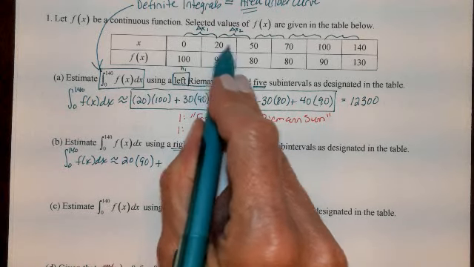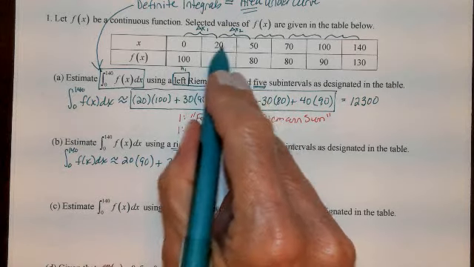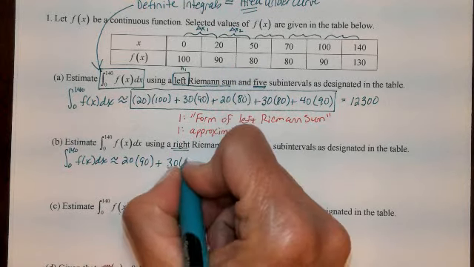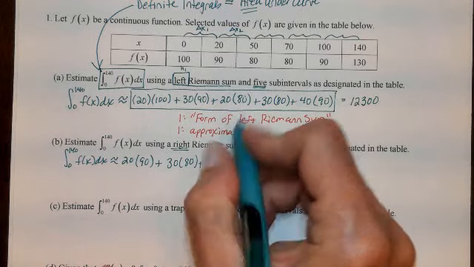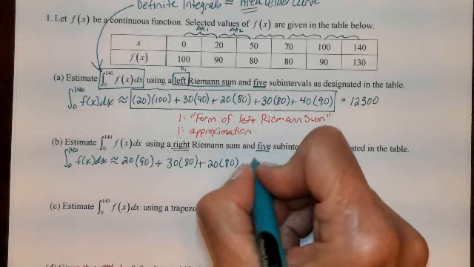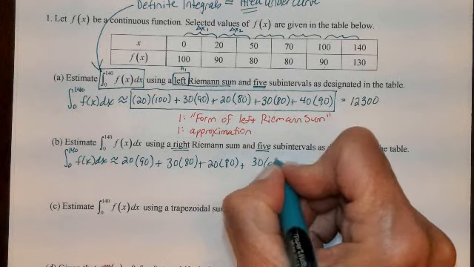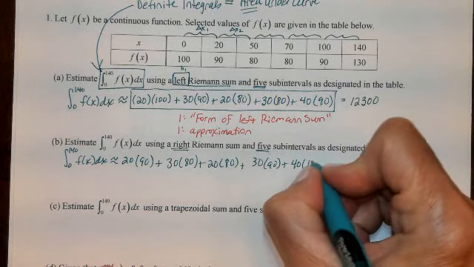plus 30 times, there's our rectangle, so we use the right-hand height, the 80, plus 20 times 80 plus 30 times 90 plus 40 times 130.